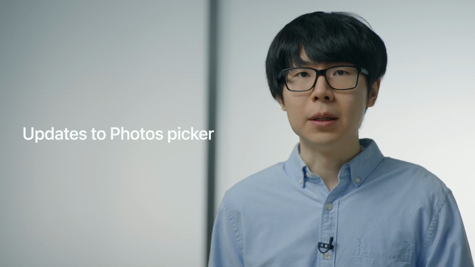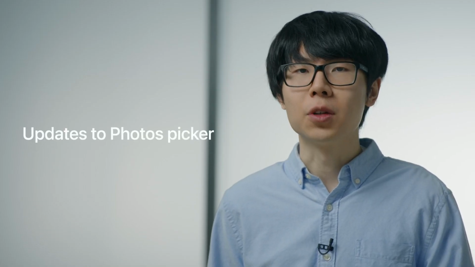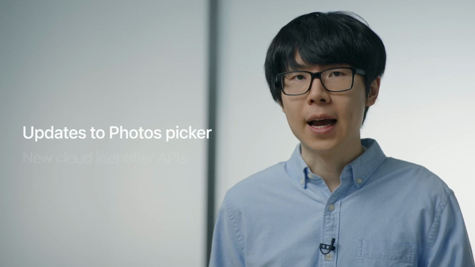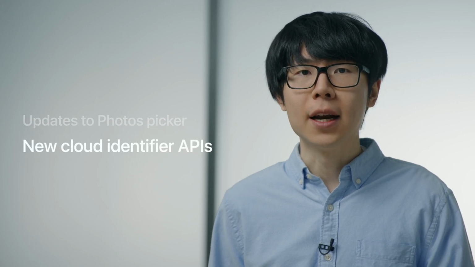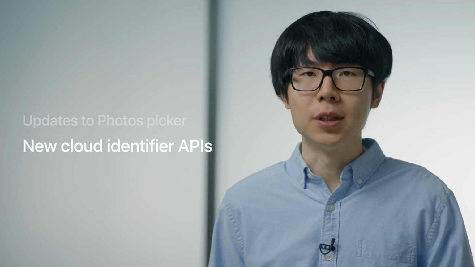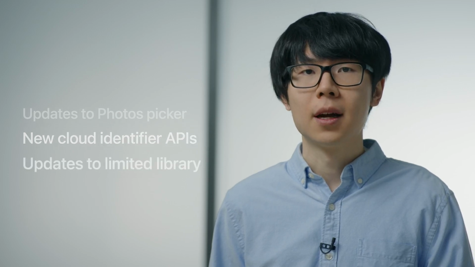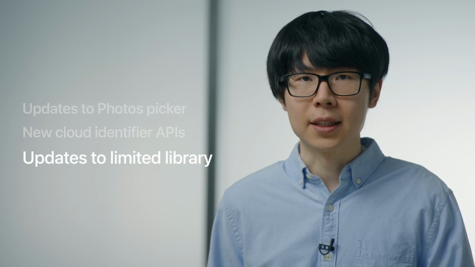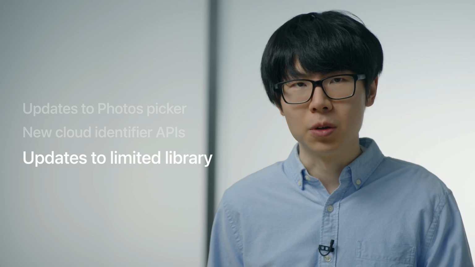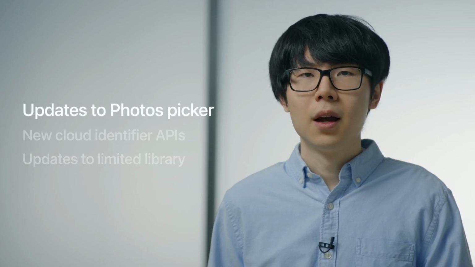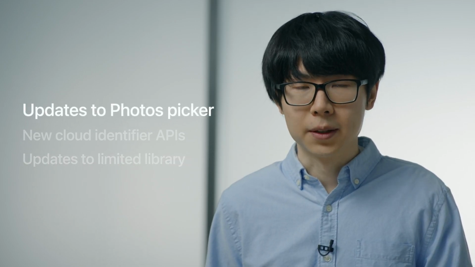I'm a photos engineer. Together with my colleague Adam, we will talk about ways to improve access to photos in your app. First, I will talk about the improvements we made to the system PhotoKit. Then, Adam will show the new CloudIdentifier APIs and how you can use them to identify the same asset across different devices. Lastly, he will also discuss changes to the limited library access mode. Let's start with the PhotoKit.